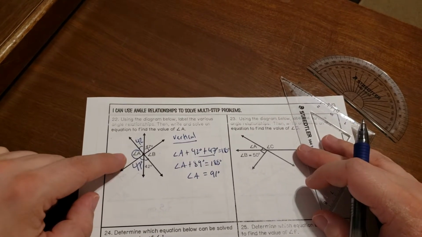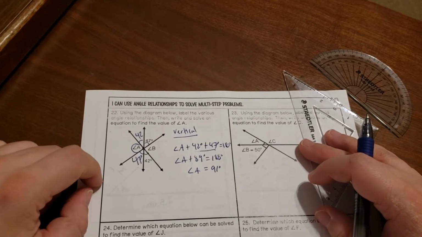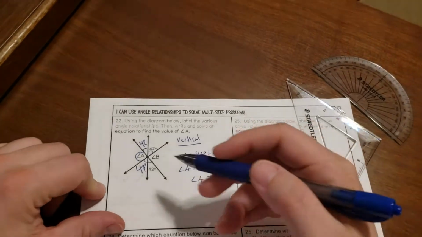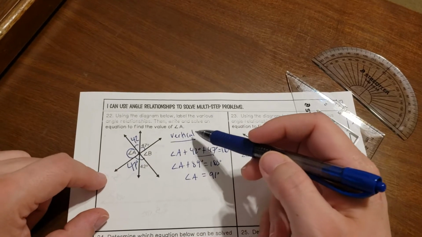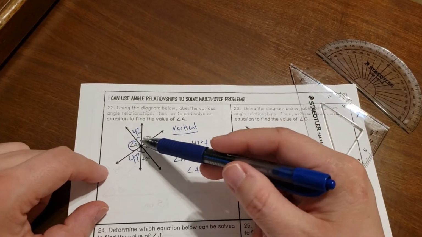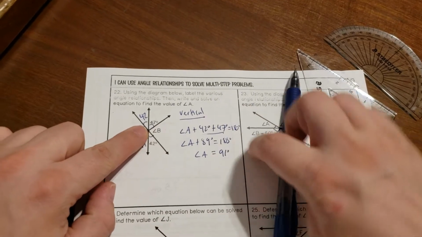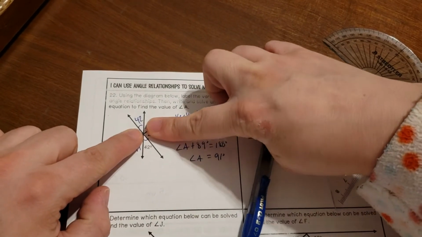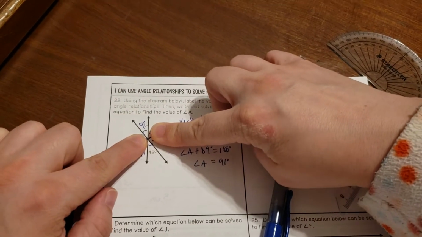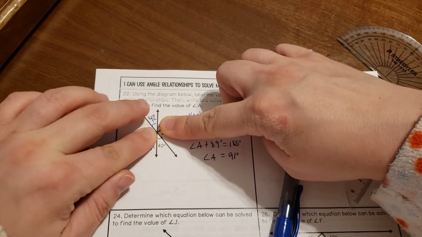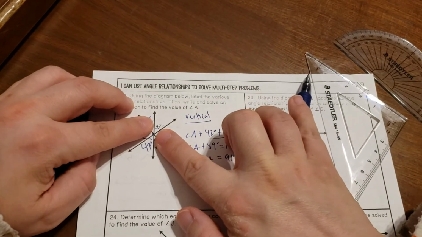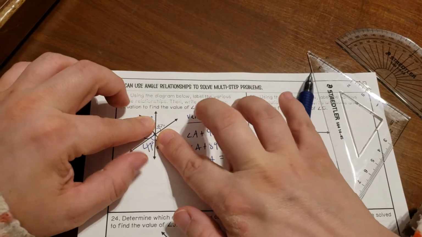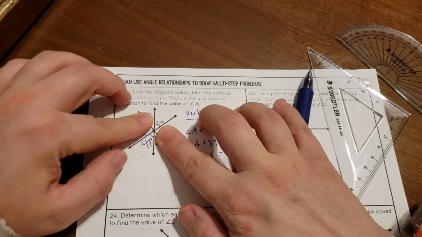It says, using this diagram, label the various angle relationships and write and solve an equation to find angle A. So angle A is what we're looking for. I circled that. I said most of the stuff you need to know is that they're vertical angles. Here's my intersection. If I just look at those two lines and the angles they make, 42 is vertical to this guy up here, so this guy's also 42 degrees. If I look at these two, they make two vertical angle pairs, but one of them goes from 47 up there down to 47 down here. So I've labeled already two of my other angles.